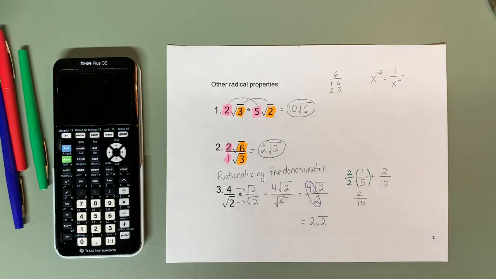Rationalizing a denominator is something that you are going to see in our special right triangles unit coming up next.